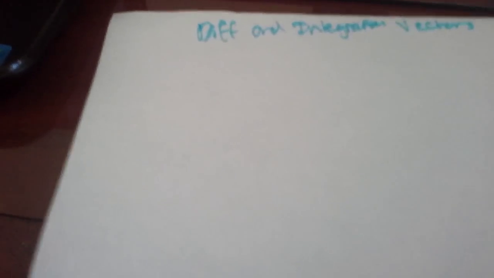Hey guys, today we're going to be learning about the differentiation and integration of vectors. You might think, oh, this is going to be so different, but nope. What we've always been differentiating and integrating is pretty much the same thing in vector form, except with the addition of a few extra variables.